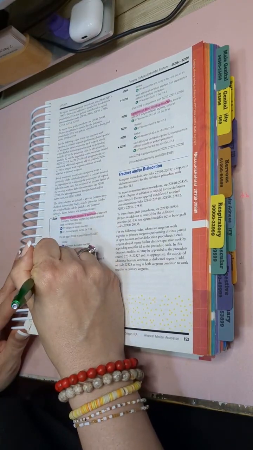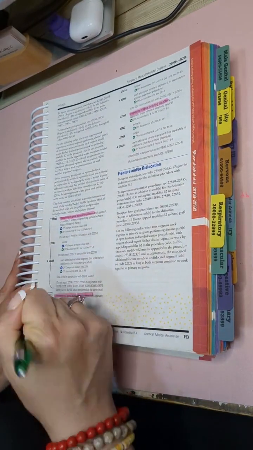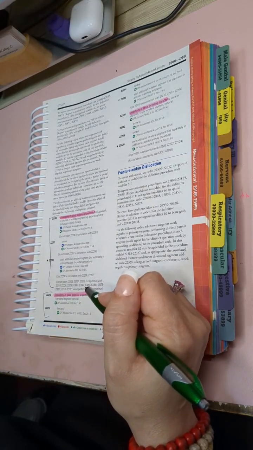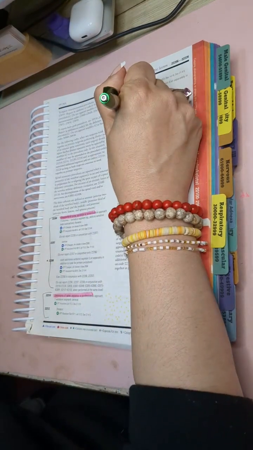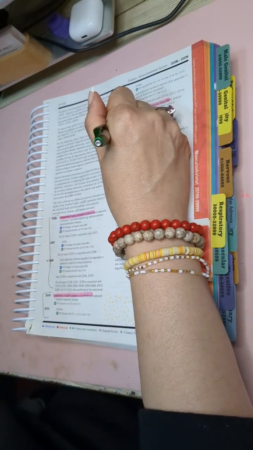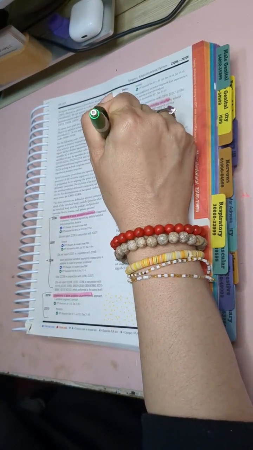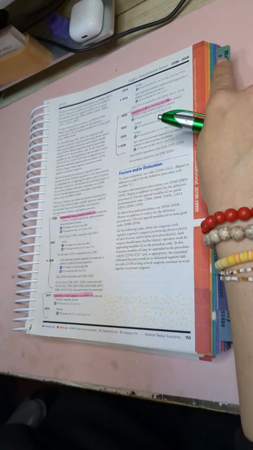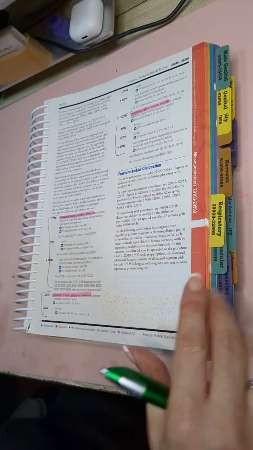Okay, now remember, for the CPC exam, you don't have to memorize anything, but you do need to know how to find codes in the book, know what terms mean. You don't have to memorize, but you have to be able to navigate the books. That's why I recommend the tabs and also highlighting.